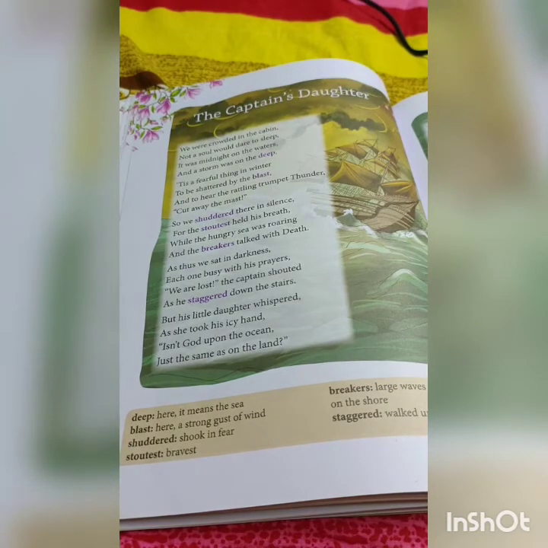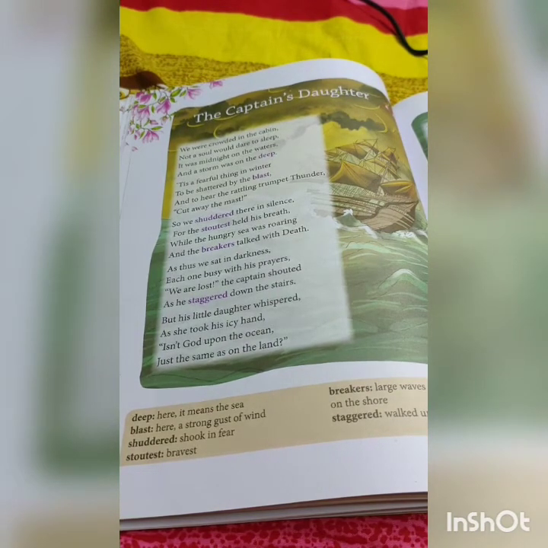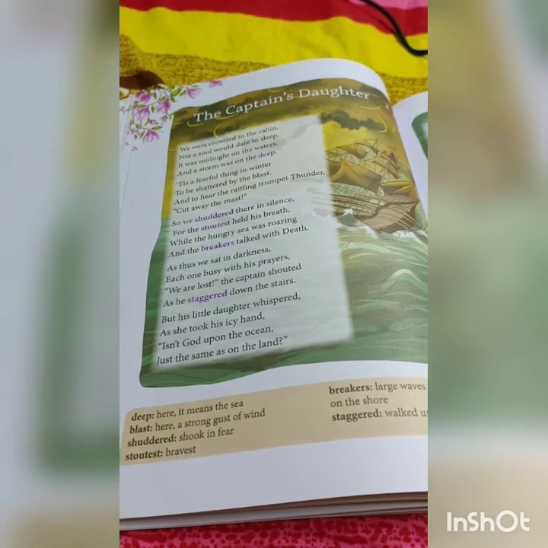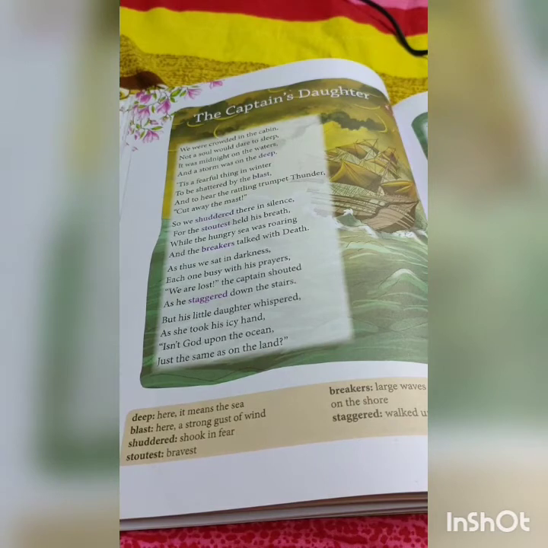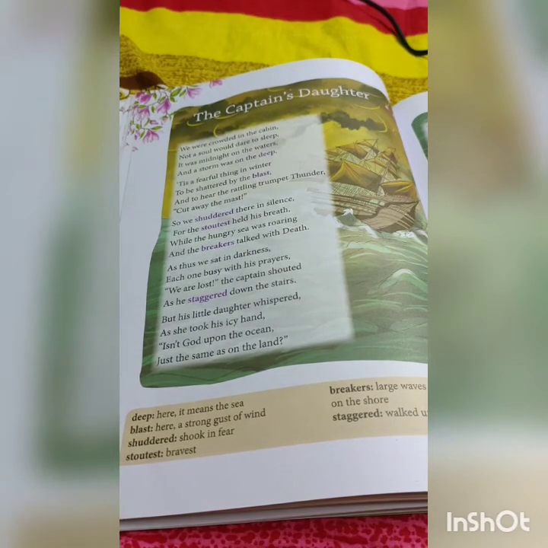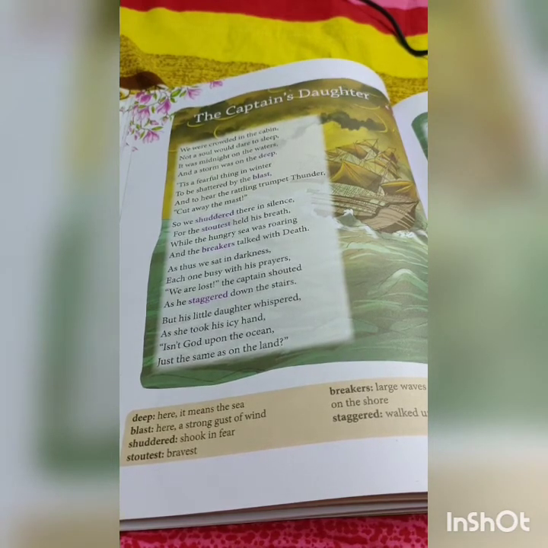Since because of the storm the ship may have gone in some other direction, that is why they have lost their way, so we are lost. This the captain can say at that time. Another meaning, we are lost means we have already lost our hope. We lost all our hopes. That is the thing the captain can say.